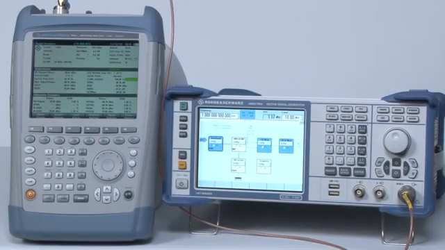This was a short video showing how to make LTE measurements with the R&S RFSH handheld spectrum analyzer.